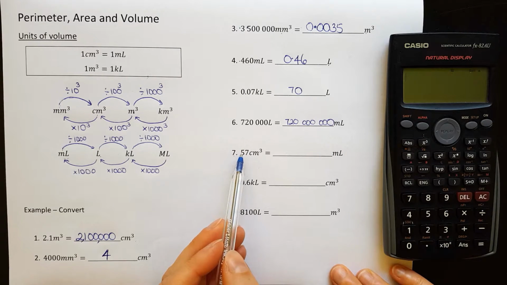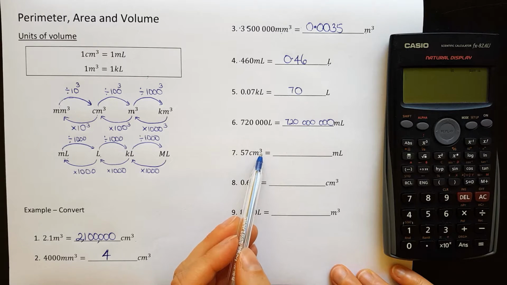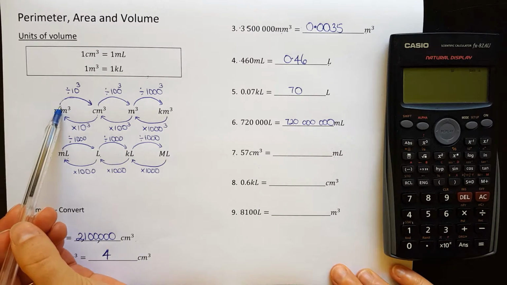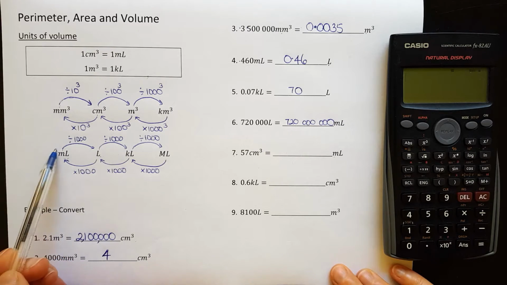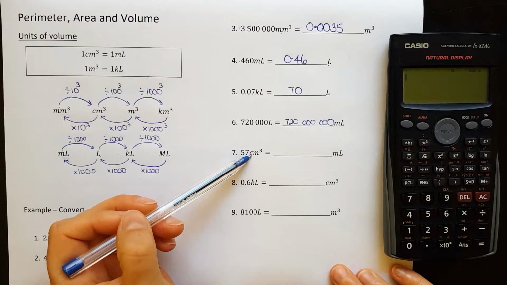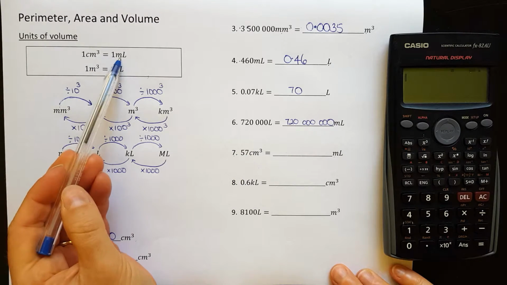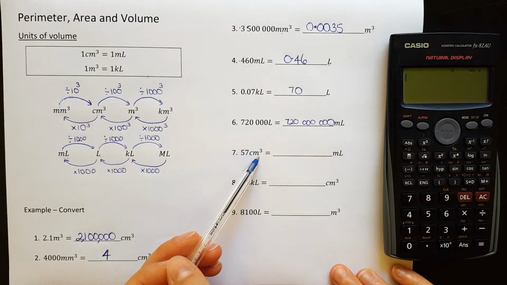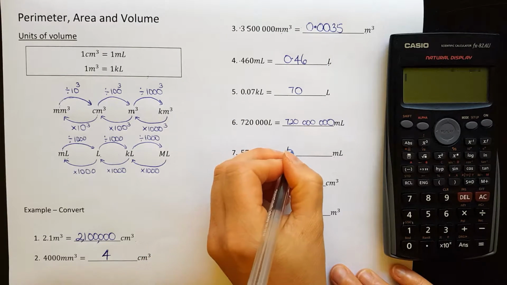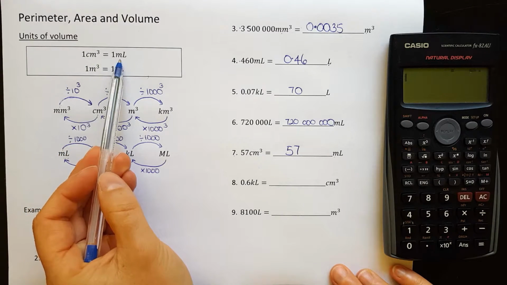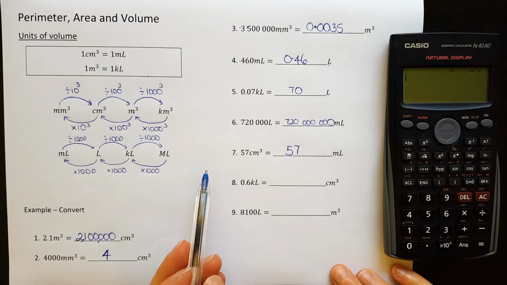Question 7. 57 centimeters cubed to milliliters. So this is where we're jumping between these units and these ones. So we need these rules up here in the box to help us. Centimeters cubed can convert exactly into milliliters. So 57 centimeters cubed is exactly the same as 57 milliliters using this rule here. They're not always that easy, unfortunately.